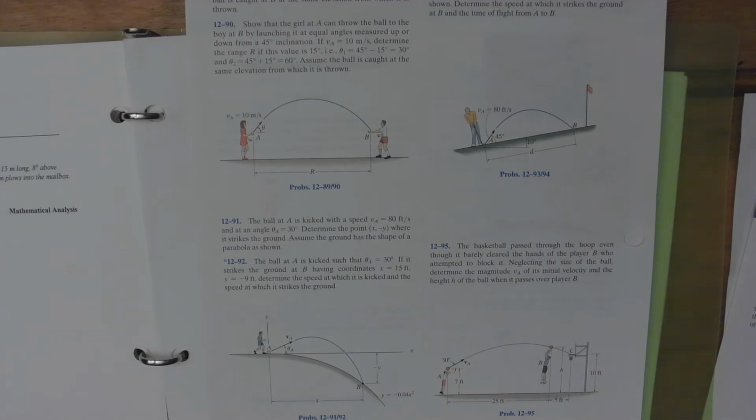In our next video, we're going to look at problem 92 from chapter 12. I want to talk a little bit about problem 91 first. So if you try to do problem 91 on your own, you're going to end up in trouble. Problem 91 and problem 92 use the same figure.